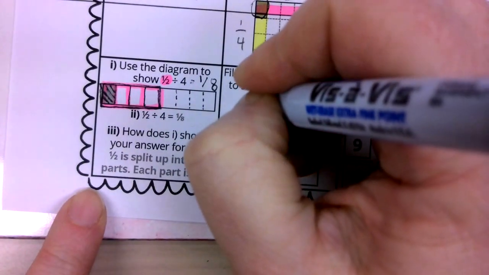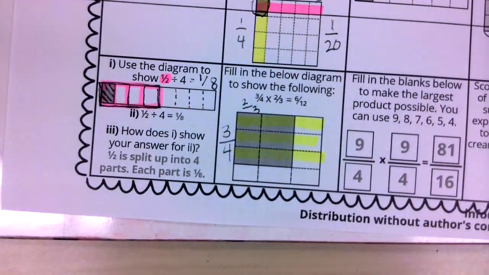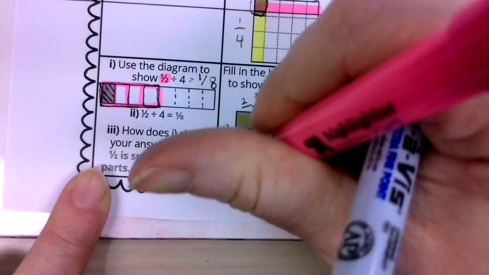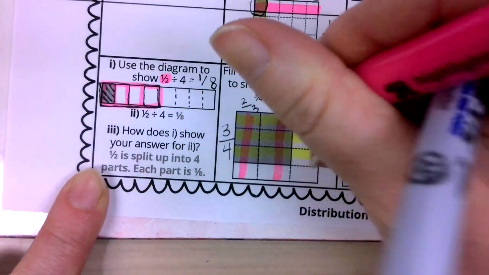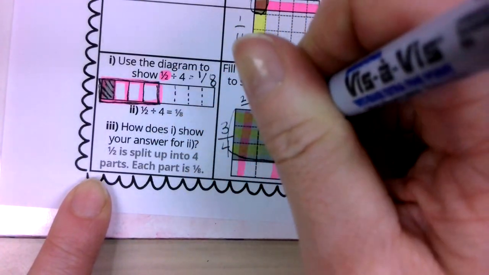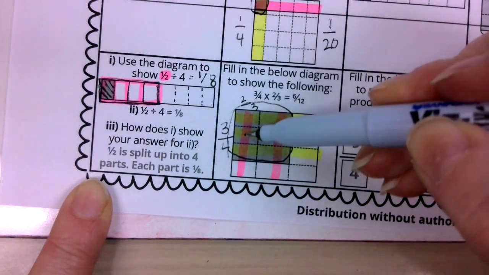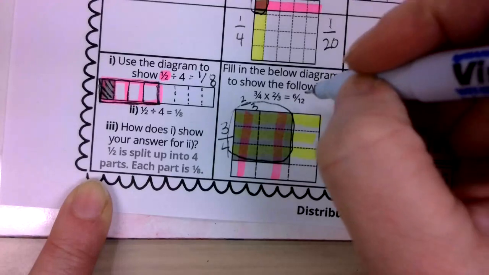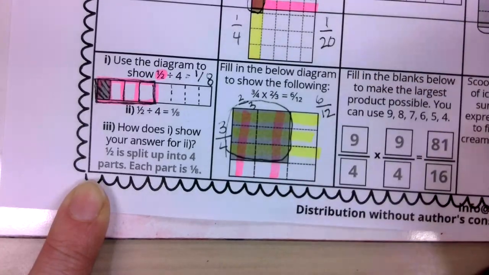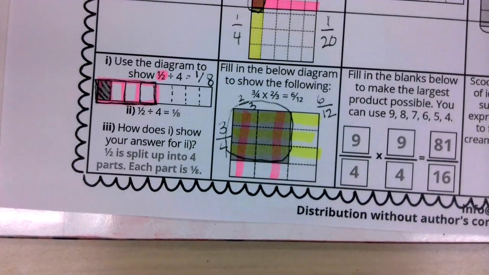Now this way I could show the 2/3 because I could put the highlighting in 2 of the 3 columns. My highlighting overlaps here in this moment. That is 1, 2, 3, 4, 5, 6. 6 out of how many total rectangles are there? Well, there are 12. That is how we get our answer to our final question for the Tuesday column.